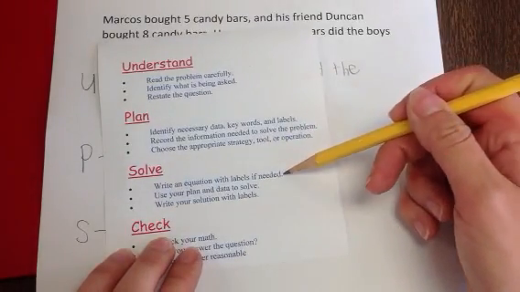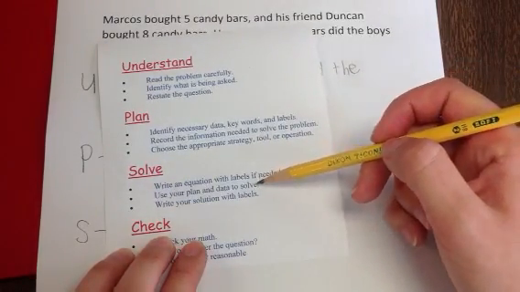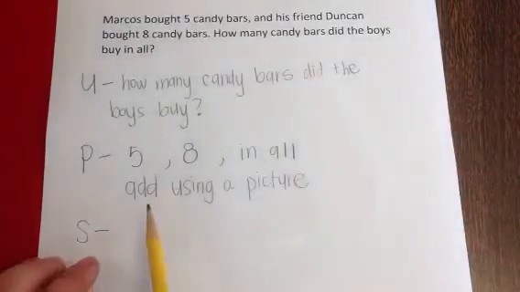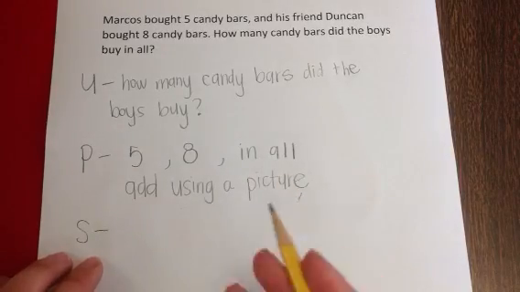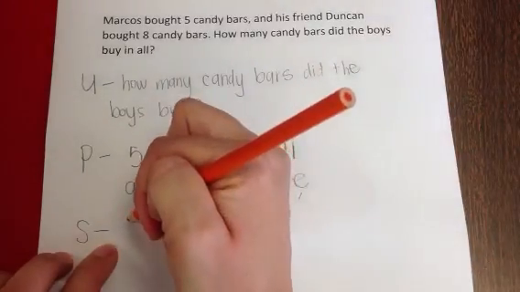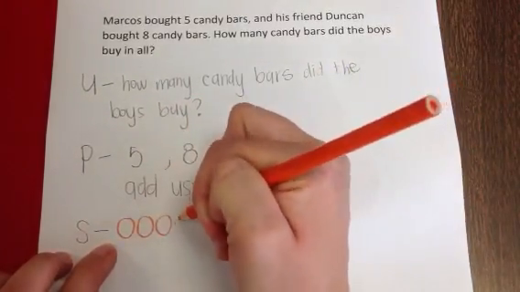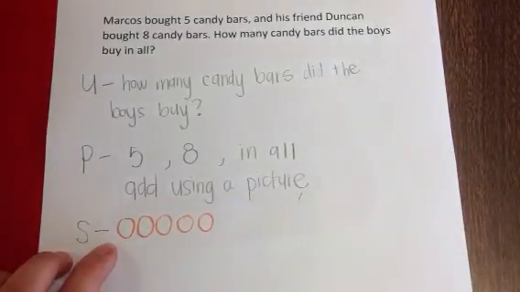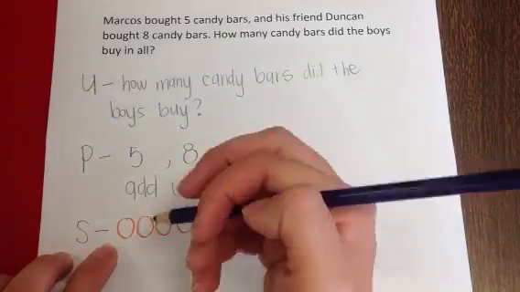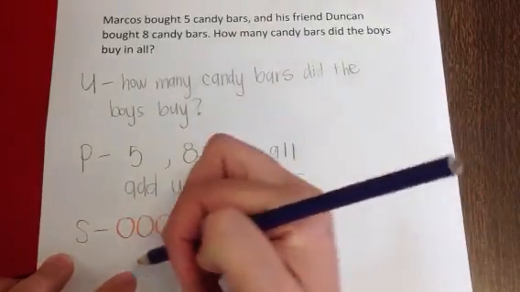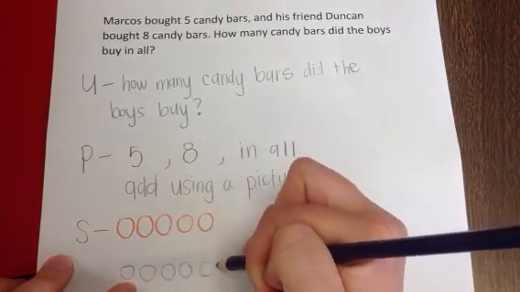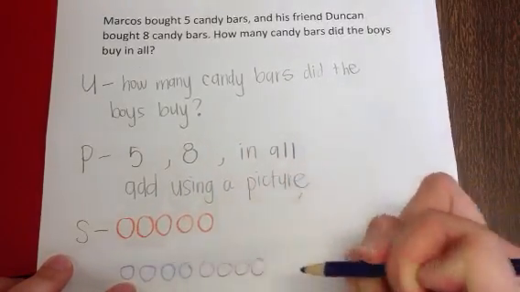We're going to write an equation with labels if needed, use your plan and data to solve, and write your solution with labels. So if I said I'm going to add using a picture, then that's what I'm going to do. So I'm going to have my 5 candy bars. Let's put those in one color. 3, 4, 5. And let's get another one for Duncan. He's going to buy 8. My number's right here, so I'm going to say 1, 2, 3, 4, 5, 6, 7, 8.